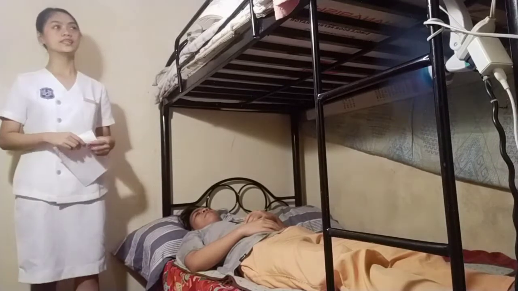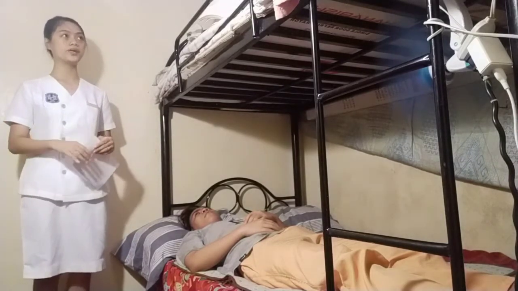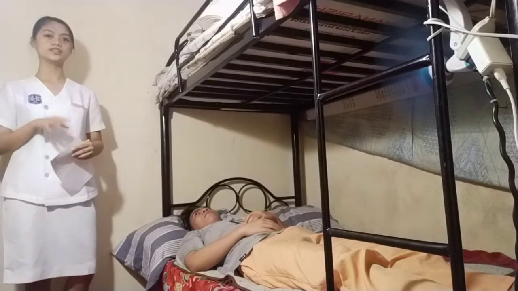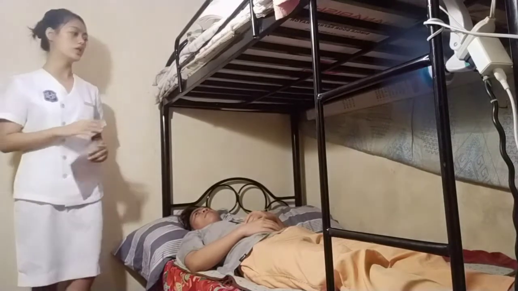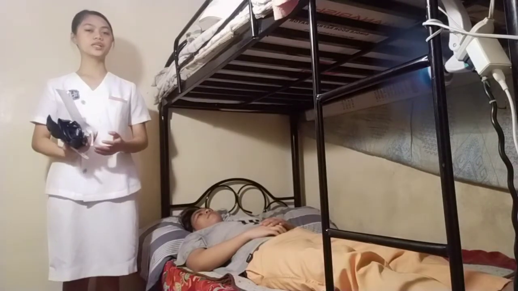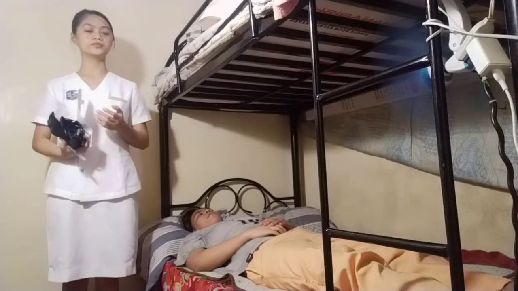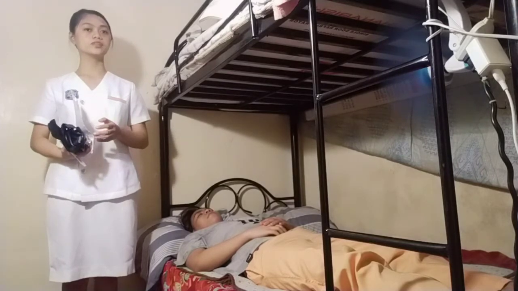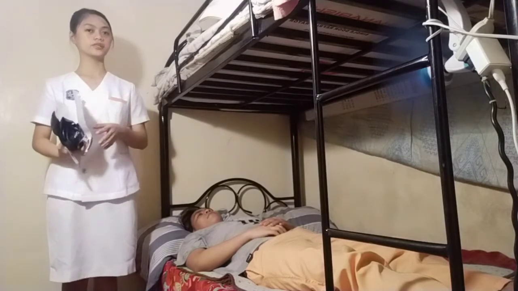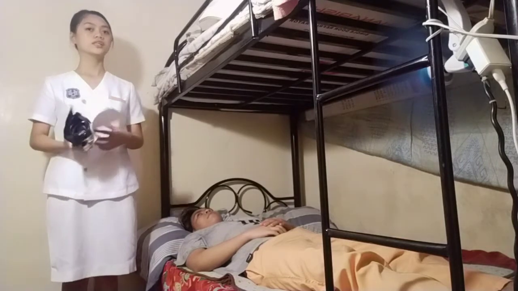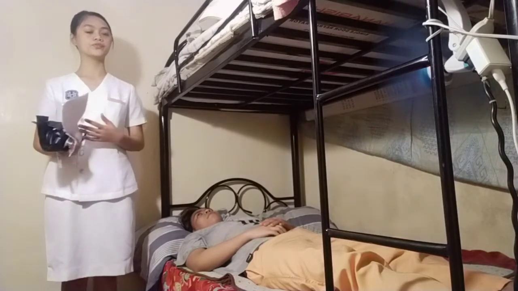So let's assess the client's heart rate, blood pressure, and orientation to time, place, and person. After we review the client's chart, let's proceed to the physical assessment. First, let's get the blood pressure and heart rate of the client.